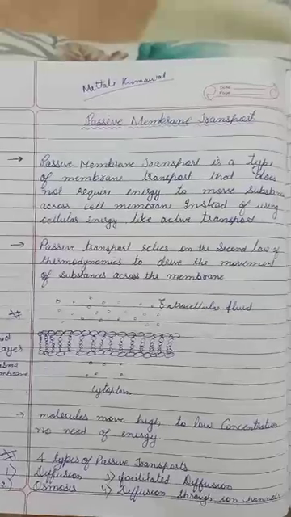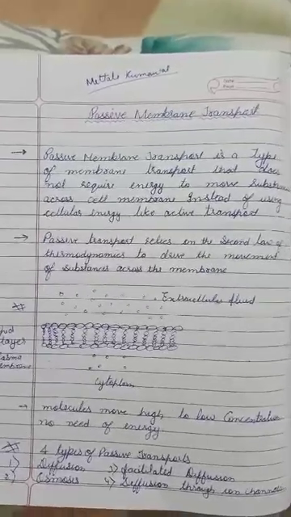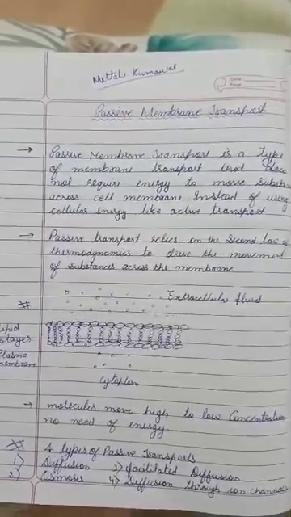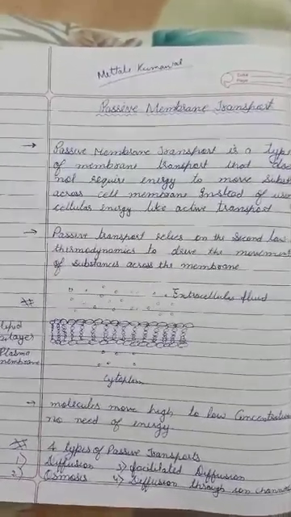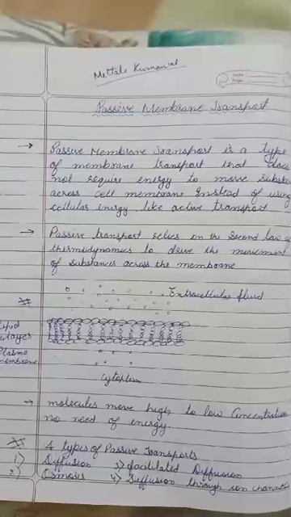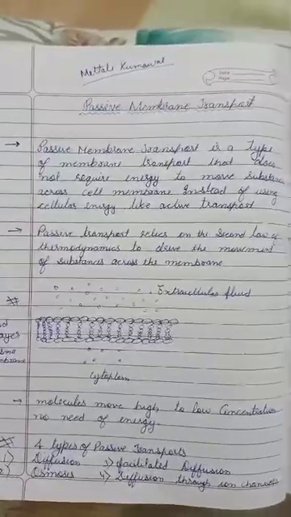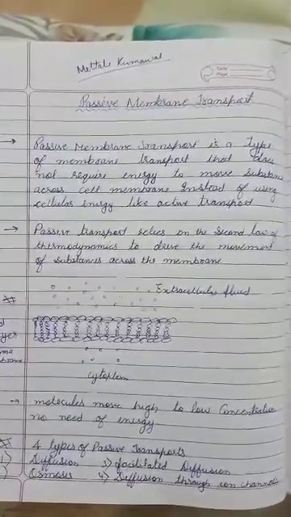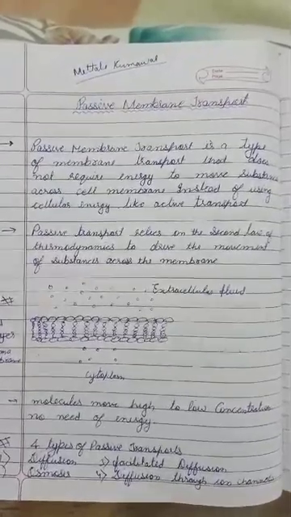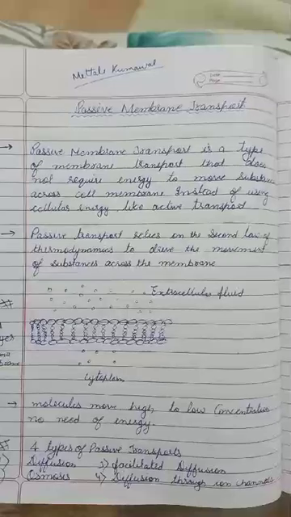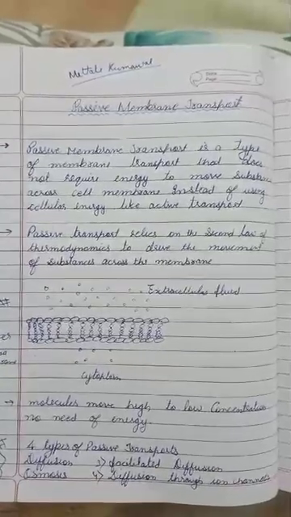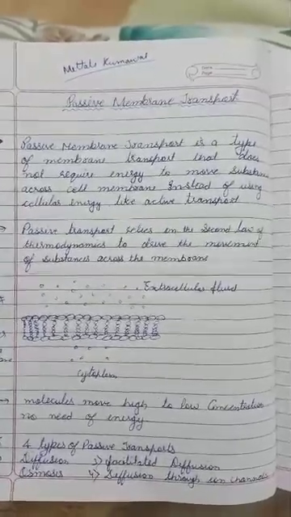Here I draw a diagram that represents this passive membrane transport system. So there is a bilipid layer, that is the plasma membrane, and one side of the lipid layer is extracellular fluid and the other side is cytoplasm. Here the molecules move from high to low concentration, and there is no need of energy. There is no use of any energy.